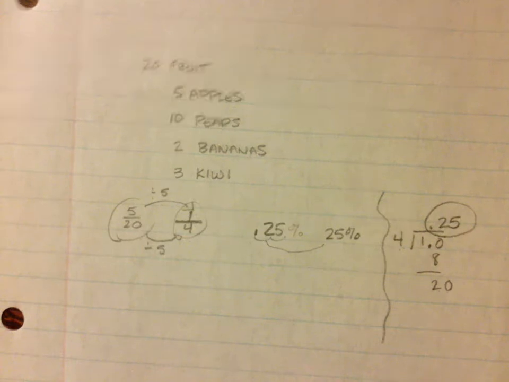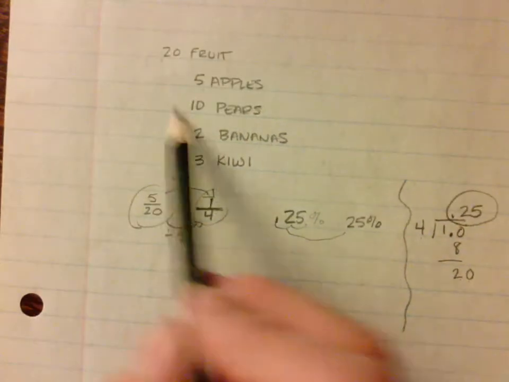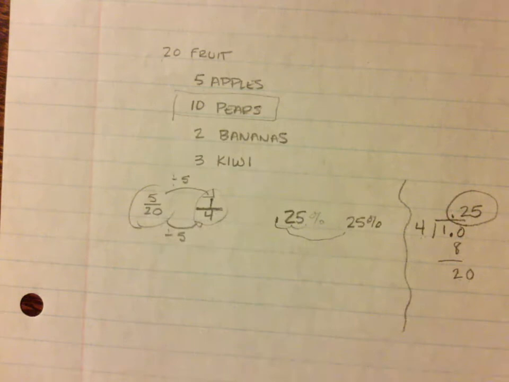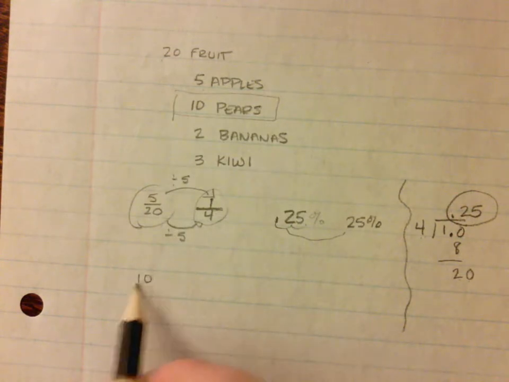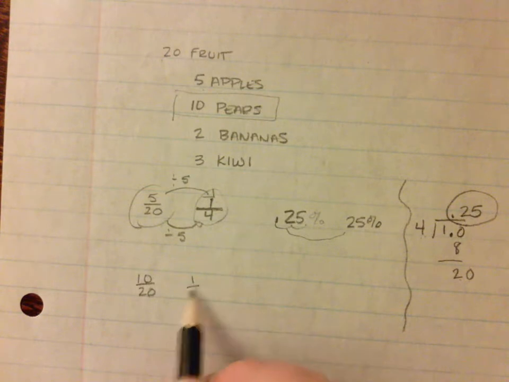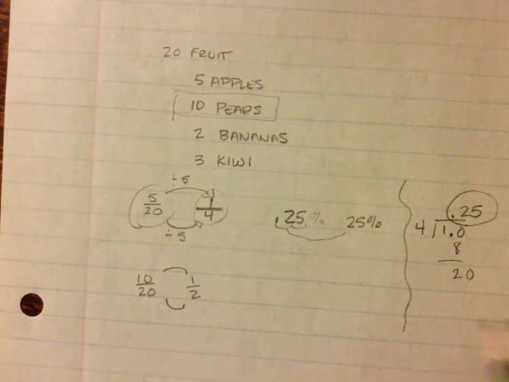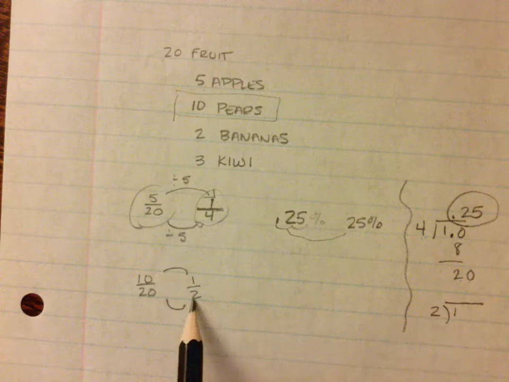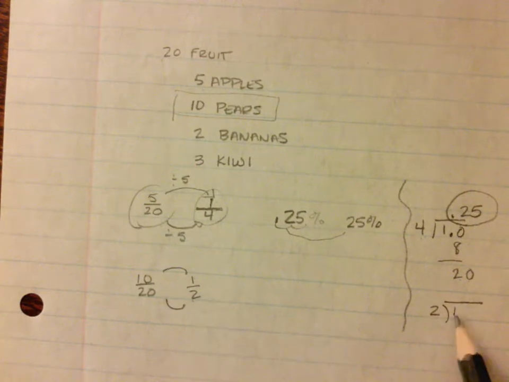I'm also interested in knowing this same information about my pears, so I'm going to do the same procedure. I write a part to whole ratio and then reduce it, and that's what I get. Then I do my division and divide 1 by 2. Be careful, a lot of students want to divide 2 by 1. Remember, you always put your numerator in here.